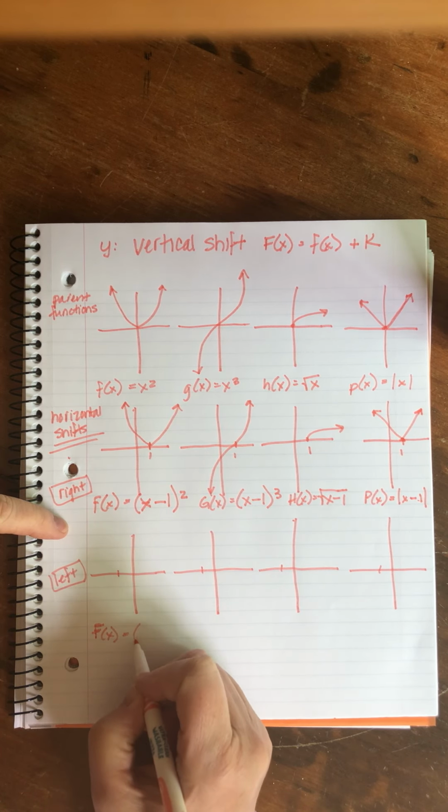K is the number of units we're changing it, right? So here we take the change and we tuck it right up next to the x and we subtract. So it's the opposite sign from what you would think.